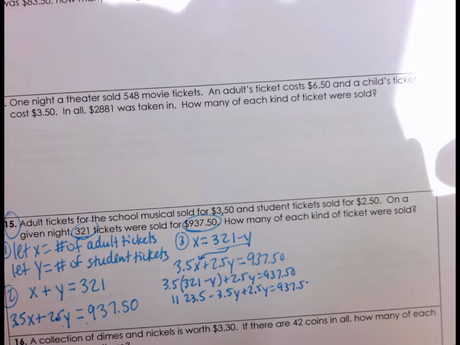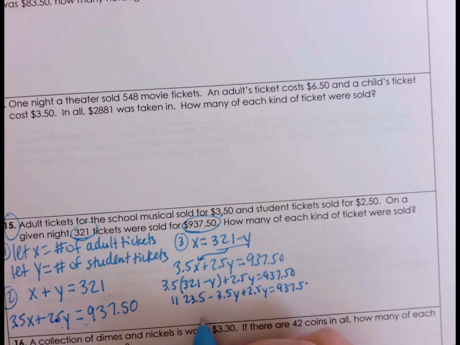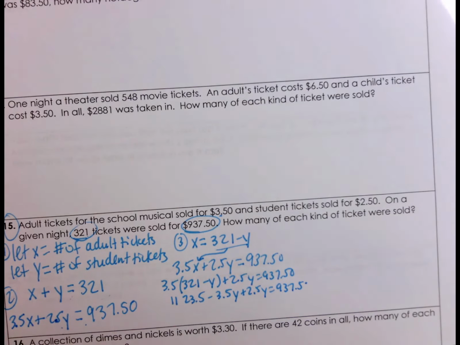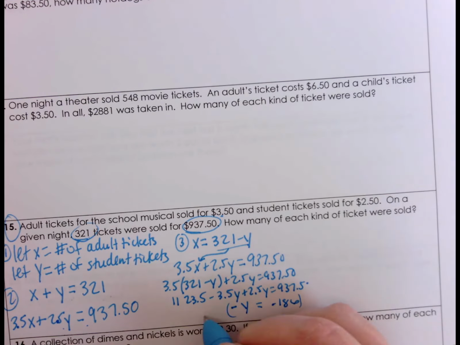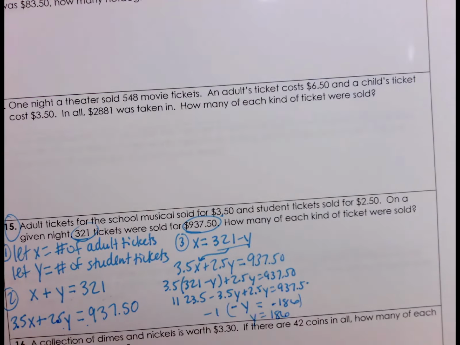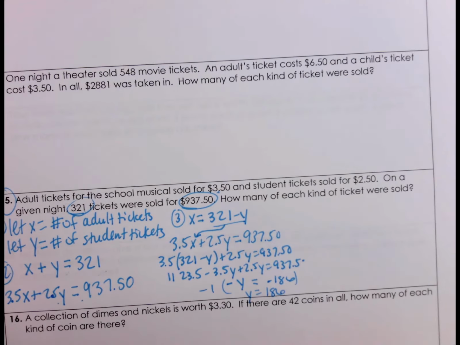Okay, and then I'm going to simplify. So I'm going to subtract this, and I get negative 186 over here. And then I'm going to combine these two things together, and I get negative y. I can't keep that negative y, so what I'm going to do is just multiply everything by negative 1. And that'll give me a positive y and a positive 186. Okay, because I know I can't have a negative number of tickets.